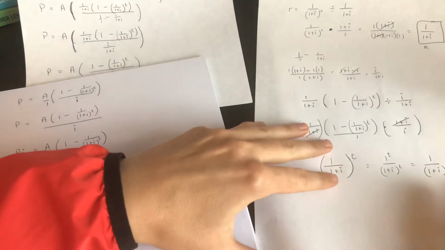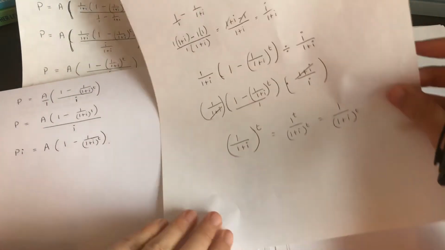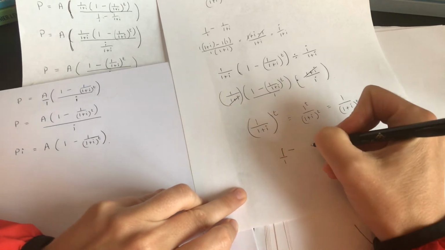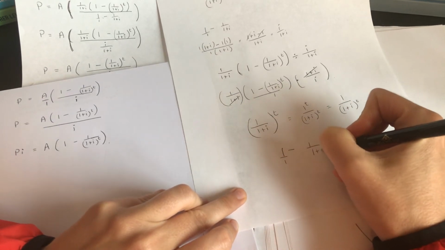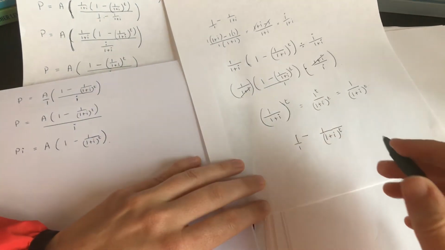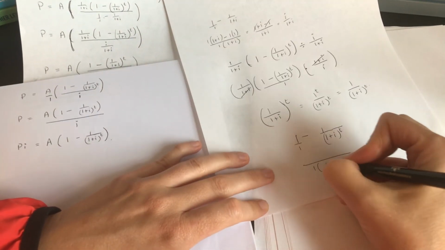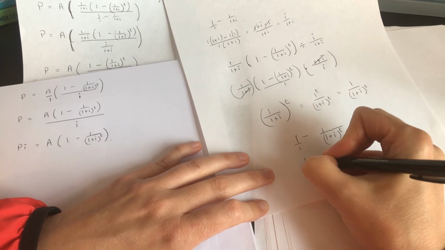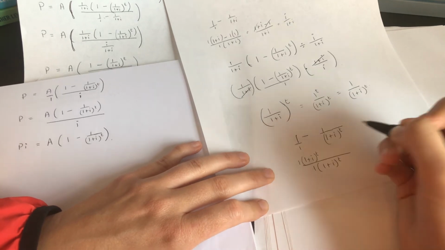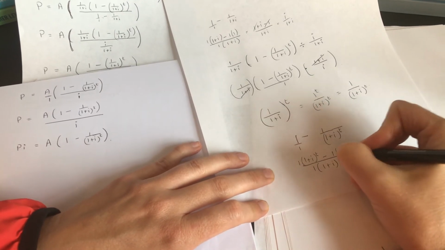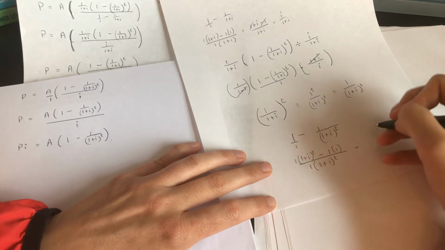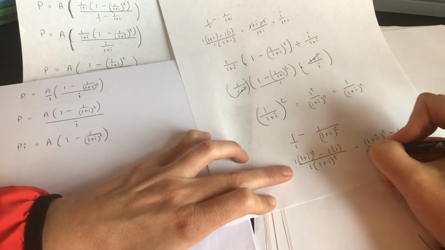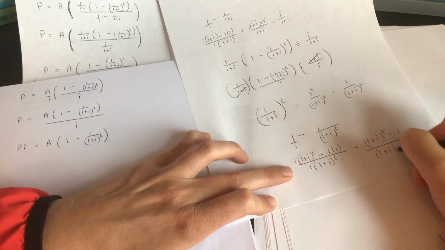Off I go over here again to my rough work area, and I have just that little bit, 1 over 1 minus 1 all over 1 plus I to the power t. Get it into one single fraction. Common denominator. That goes in here, 1 plus I to the power t times my top number, minus that goes in there once. And that is equal to 1 plus I to the power t minus 1 all over 1 plus I to the power t.